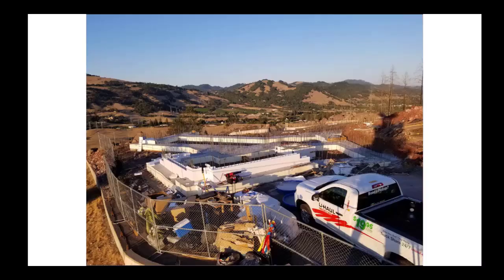This is the first row of forms going in.